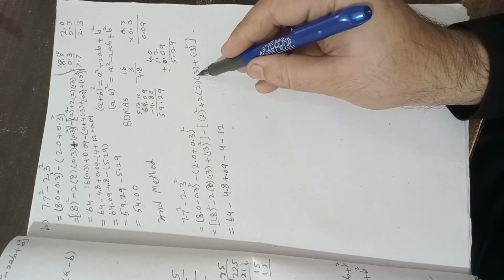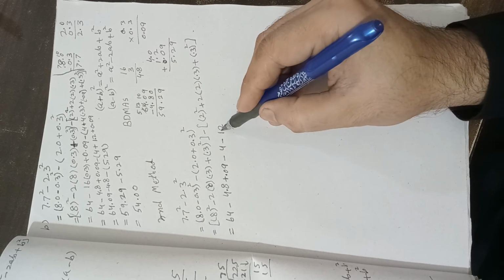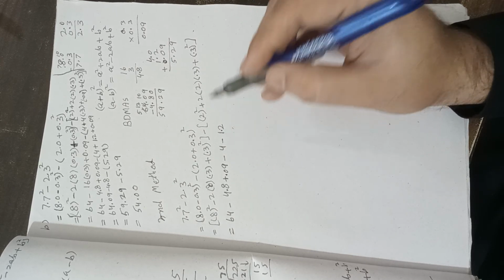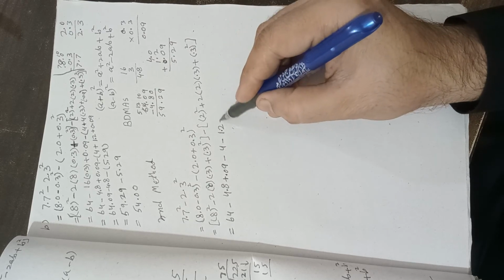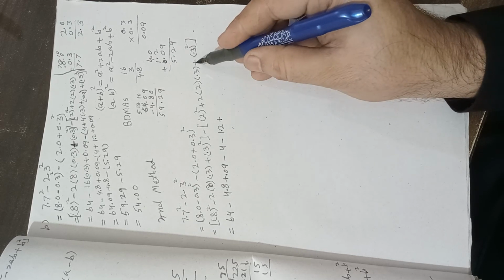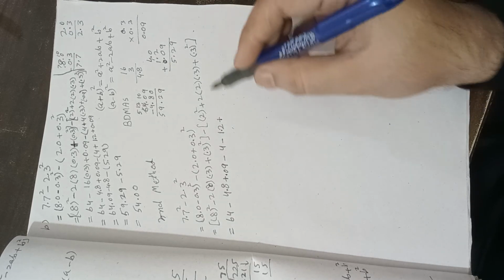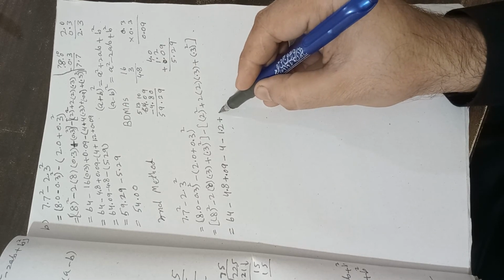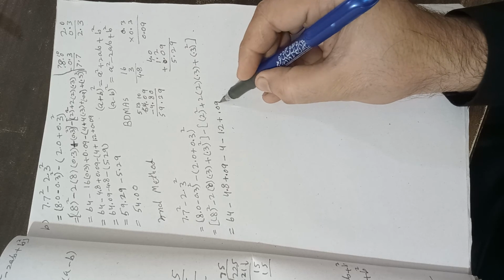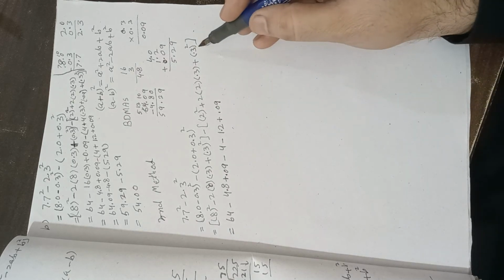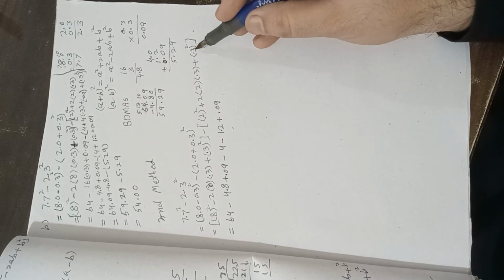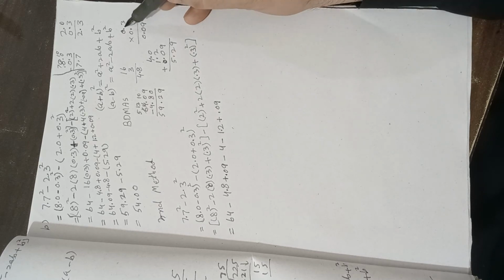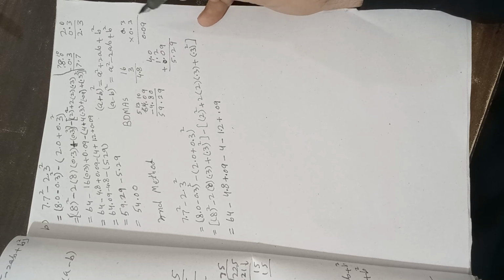This one 12, point is before one decimal place, so before one decimal point is written. Then plus this plus, and 3 square is 9, that is 0.09, because this point is before two decimal places, therefore 0.09.